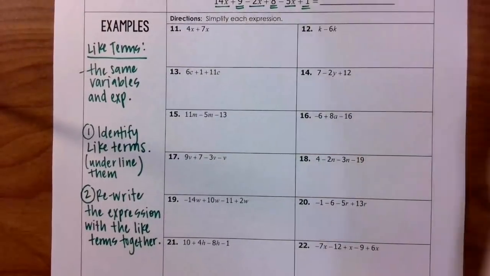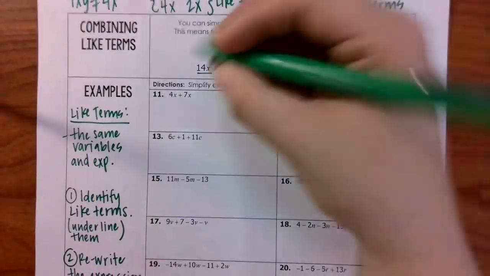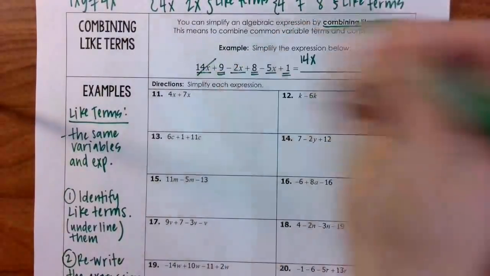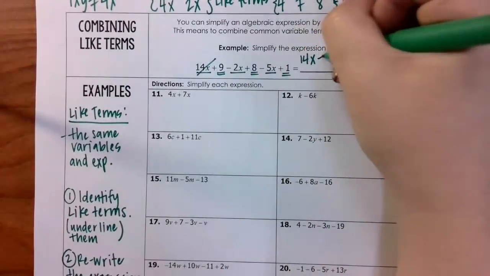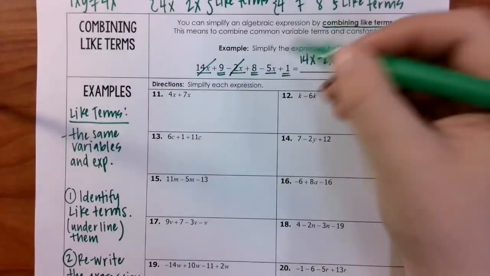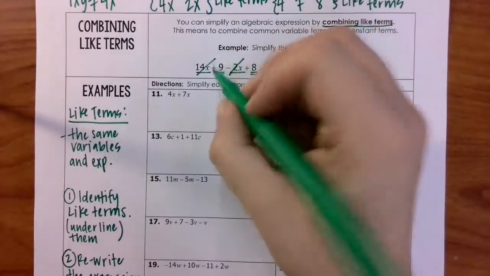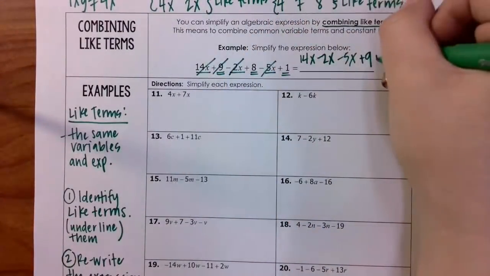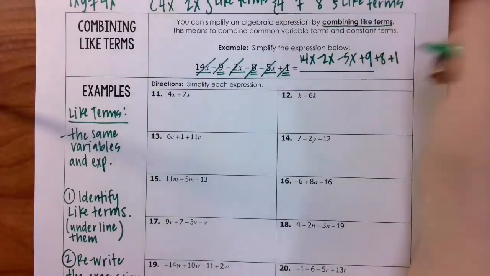Now, for the example problem, what that second step is going to look like is I'm going to go 14x. When I rewrite, whatever's in front of it goes with it. So that's not a like term. I need to put minus 2x now, minus 5x. Now I'm going to do my constants. Plus 9, plus 8, plus 1.